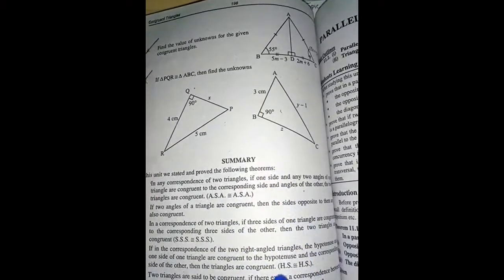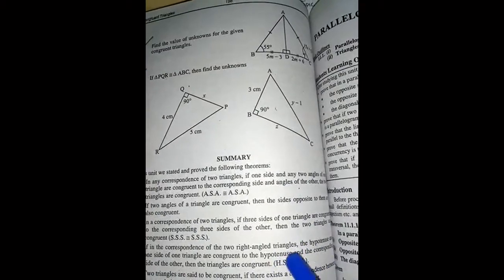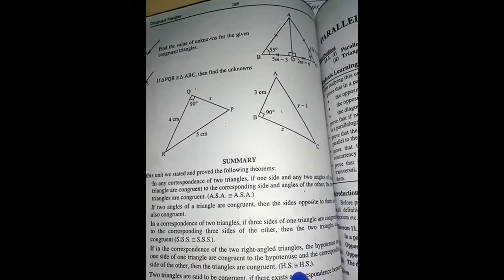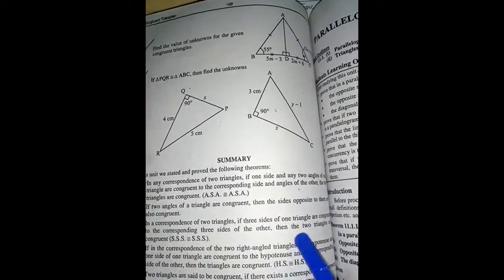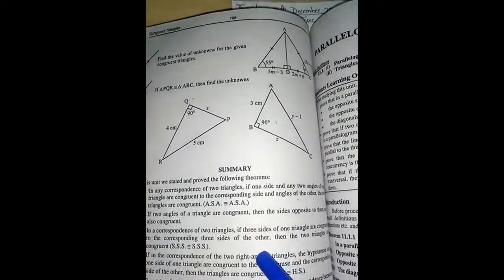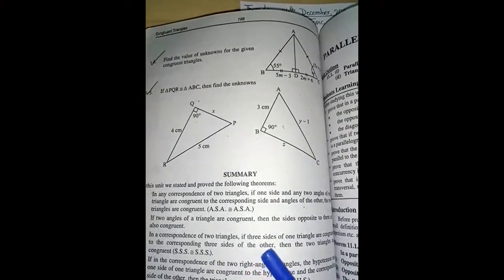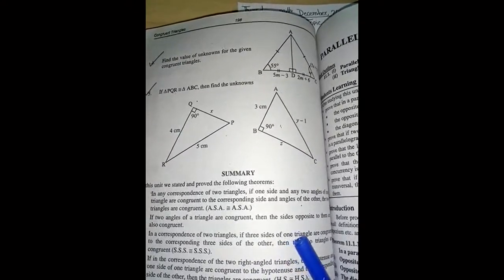From all these postulates, we can deduce a result: a triangle has 6 components, and from these 6 components, if any 3 components of two triangles are the same in shape and measurement, then we assume that the other 3 will also be the same, so the triangles are congruent.